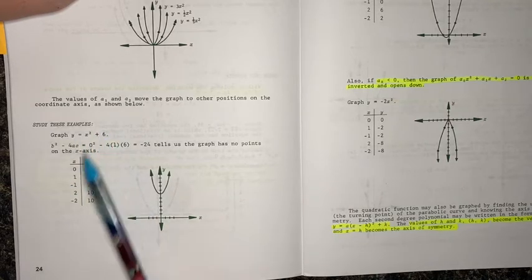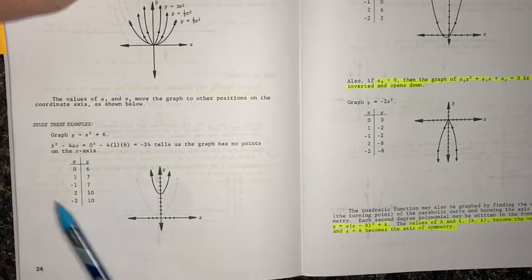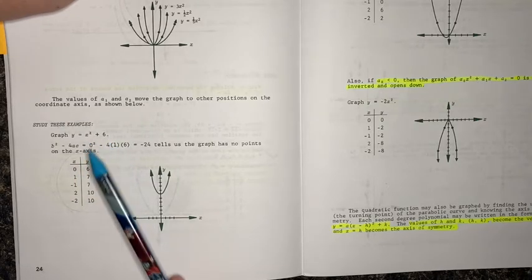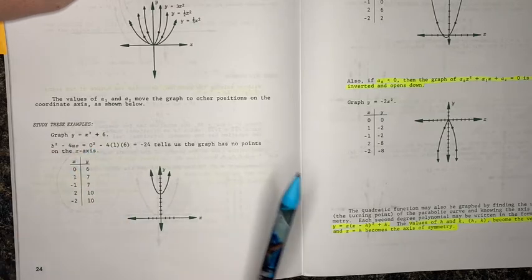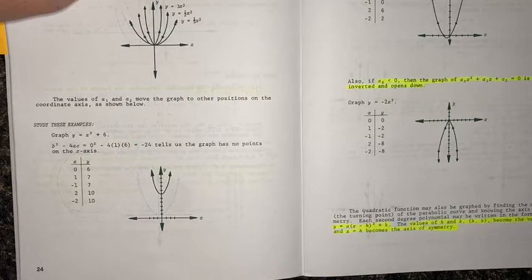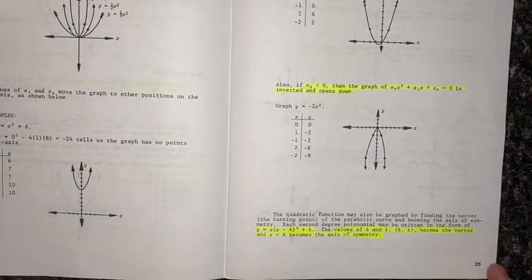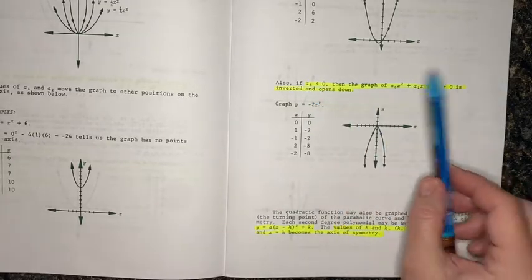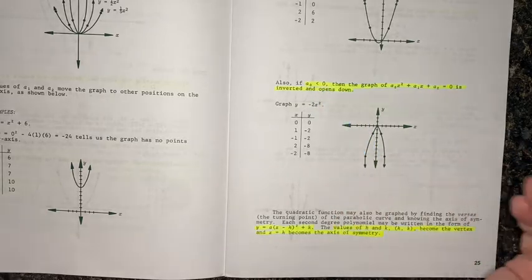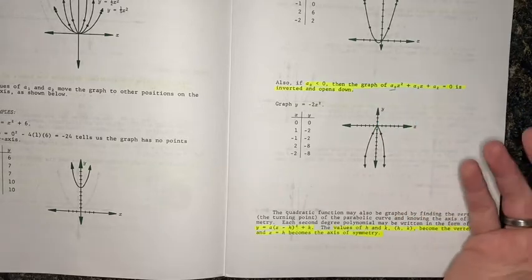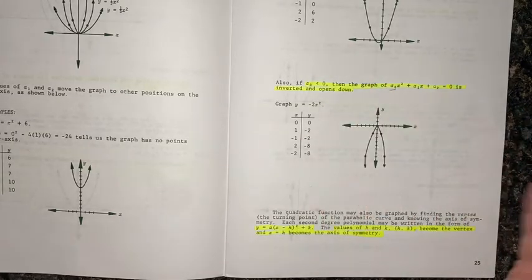Okay, but what do we do? Well, we just put together a list of points, all right? So when x equals 0, y equals 6. When x is 1, y is 7. When x is negative 1, because negative 1 squared is a positive 1, our answer is 7, and so forth. And then that's what we use to graph, okay? Now, looking over here on page 25, we find out that if a sub 0, the first a, is less than 0, so here in our equation, basically the coefficient of our x squared, if it is less than 0, then our parabola is going to open down.